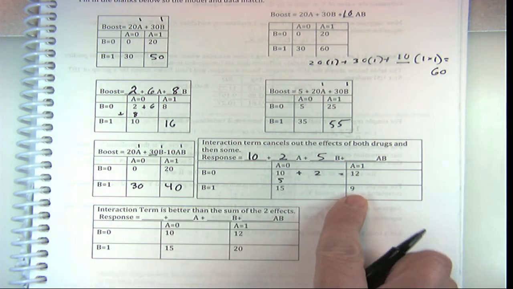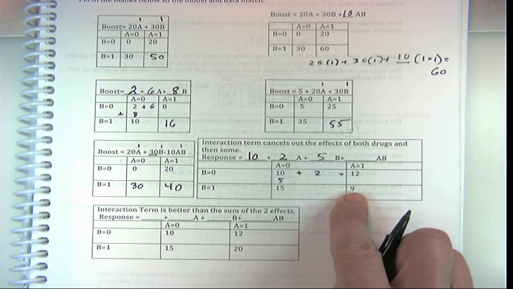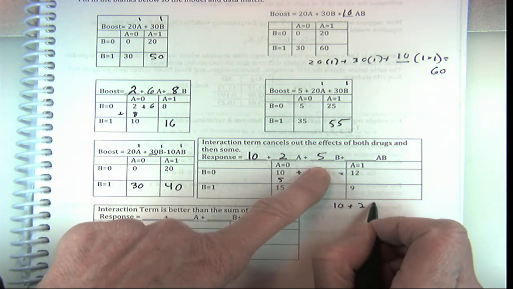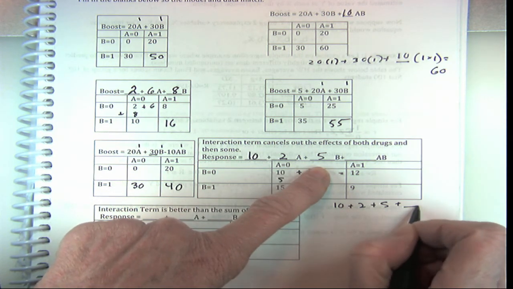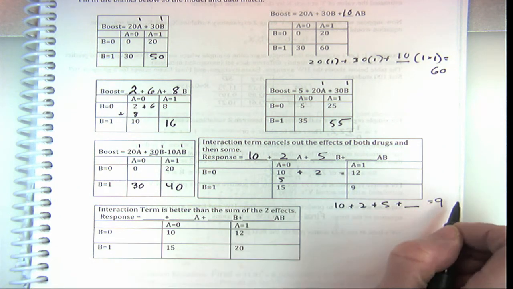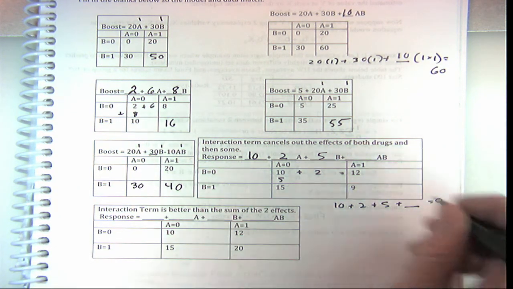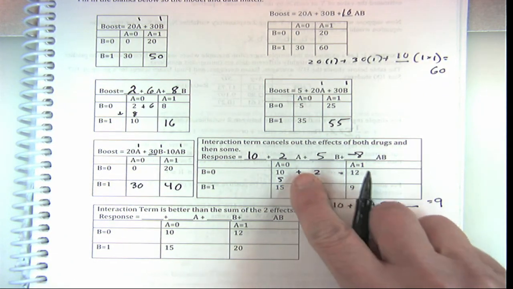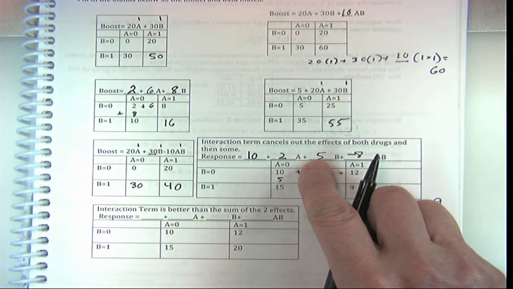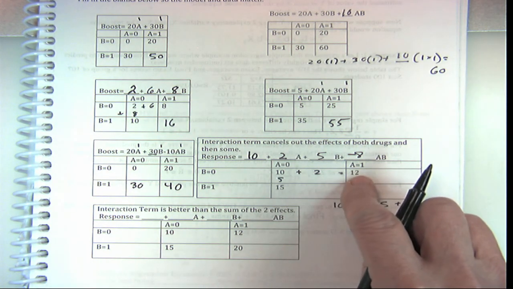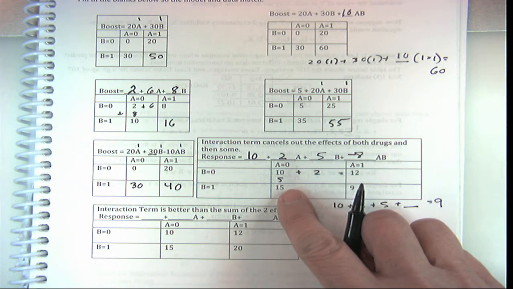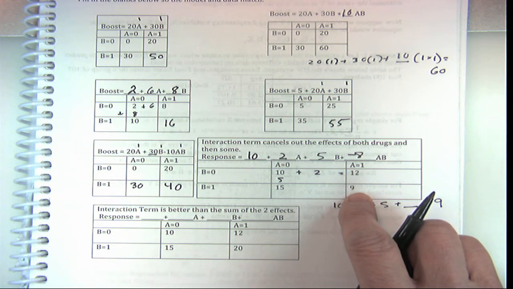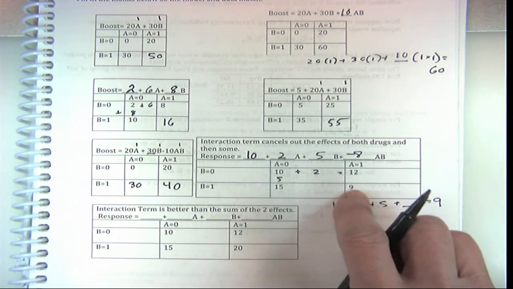And then this interaction term, how do you get that? Well, you just say 10 plus 2 plus 5 plus what is going to equal 9. And so that has to be what? Negative 8. And what it's saying is, look, this drug is great. This drug is good. It boosts you up to 12 points more, 15 points more. But then if you take both of them, you're worse than if you took nothing. You go down. If you took nothing, you're at 10. You go down to 9.